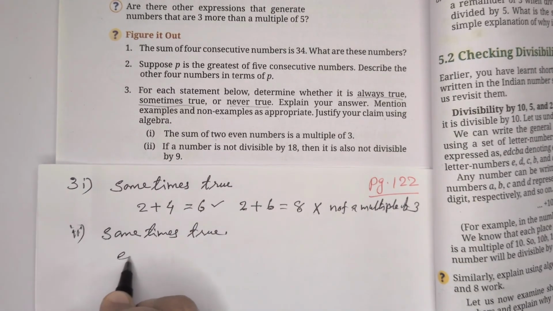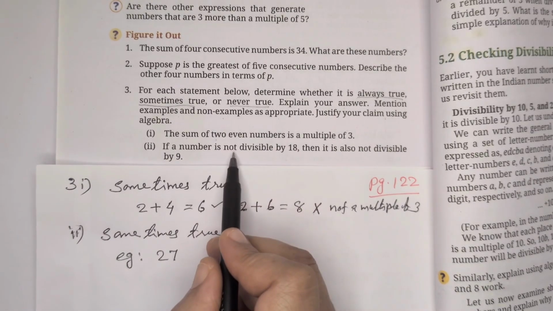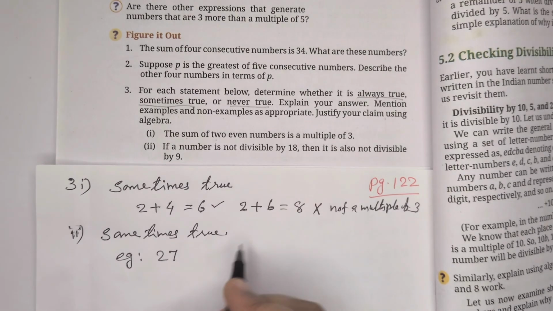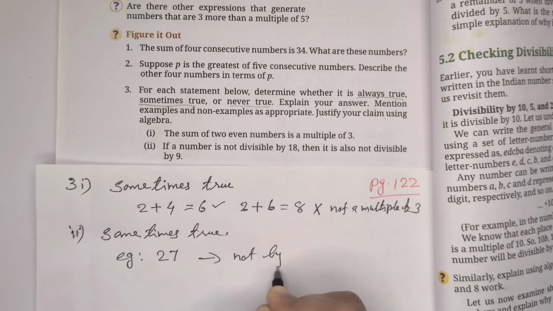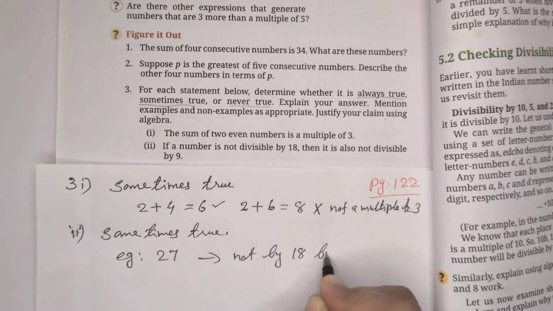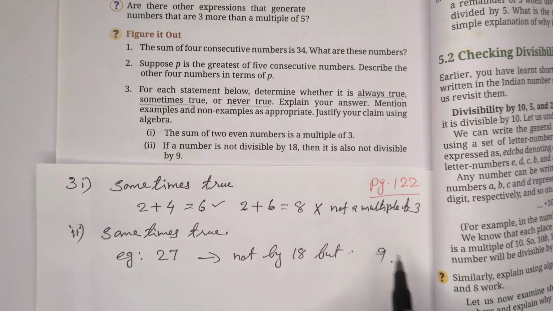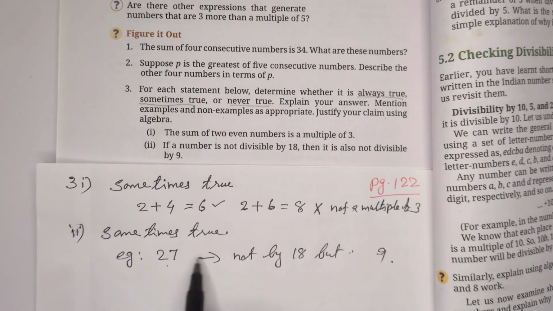If we are taking 27, 27 is not divisible by 18, but it is divisible by 9. Not by 18, but it is divisible by 9. So we can write that statement is sometimes true.